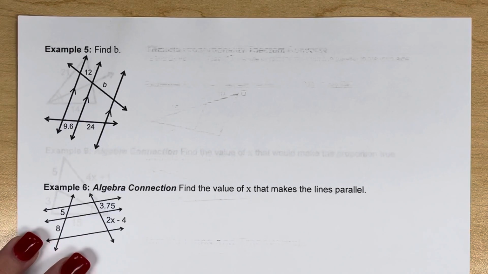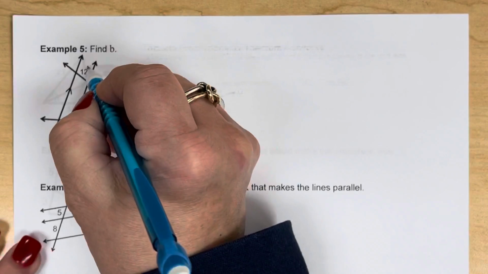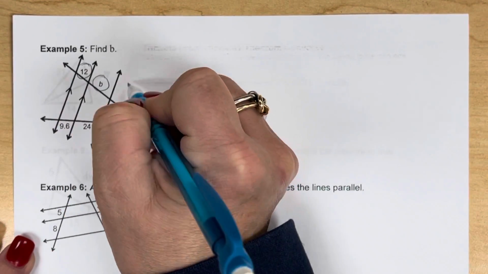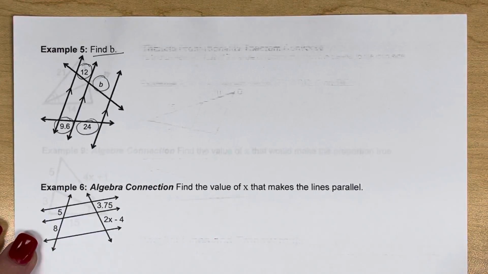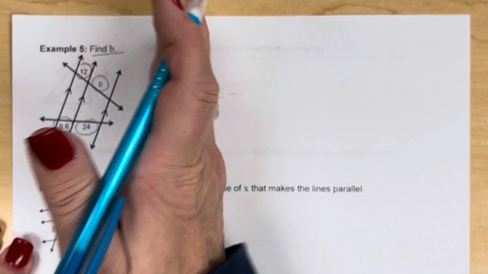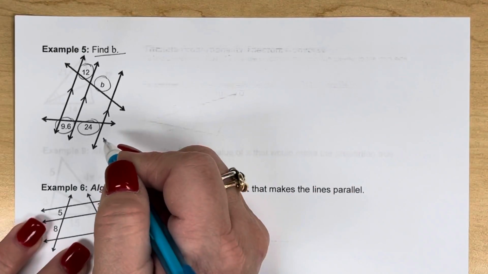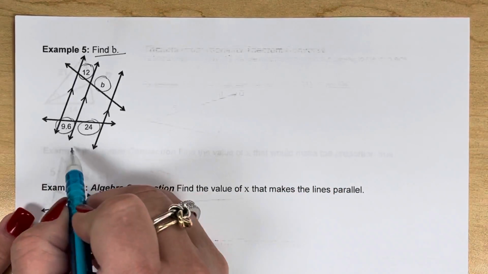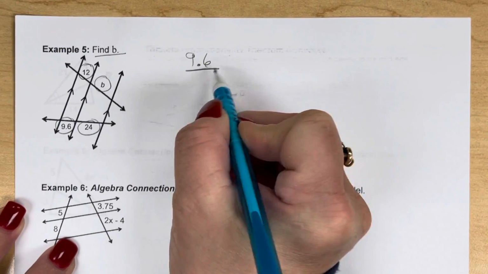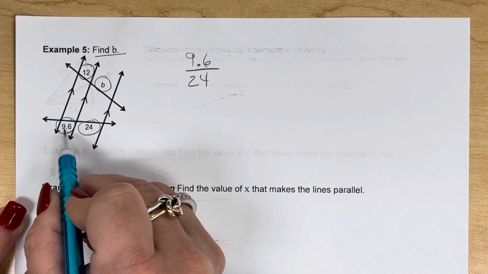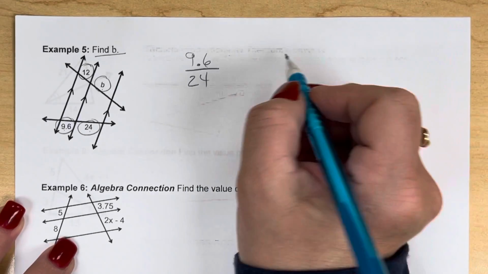All right, let's move on now to example 5. Yes, there's quite a few there, but it's still the same process. You have 12 and B. They're wanting you to find B, and you have 9.6, and you have 24. And like I've said, just be sure the way you do the left is the way you set up the right. You're good to go. All right, so I'm going to set up my constant first, and I'm going to put 9.6 over 24. This one on top of this one, which means I put 12 on top of B.